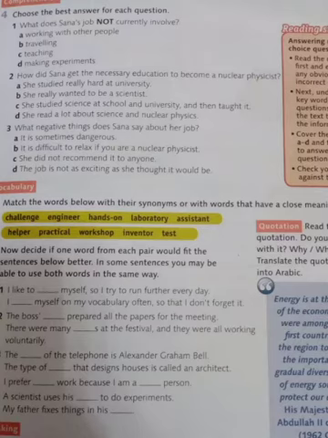3. What negative things does Sana say about her job? Negative things about being a nuclear physicist. It is sometimes dangerous. It is difficult to relax if you are a nuclear physicist. She did not recommend it to anyone. The job is not as exciting as she thought it would be. Of course, the suitable answer: it is difficult to relax if you are a nuclear physicist.